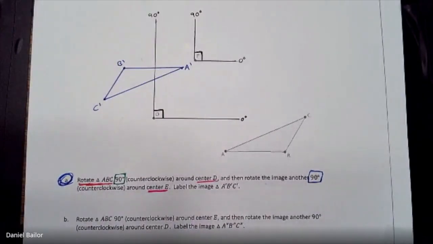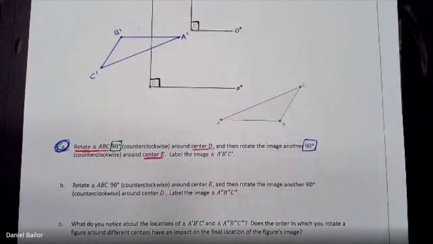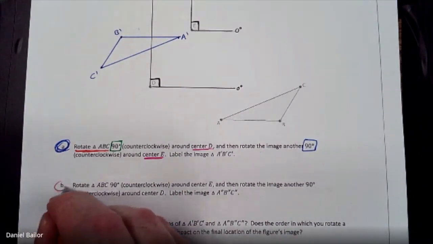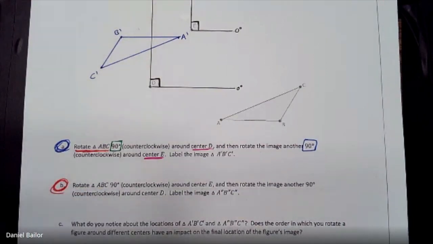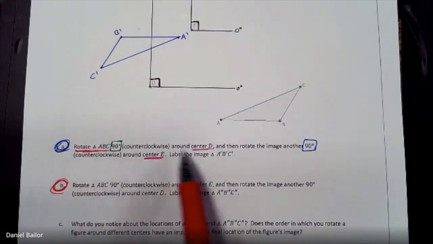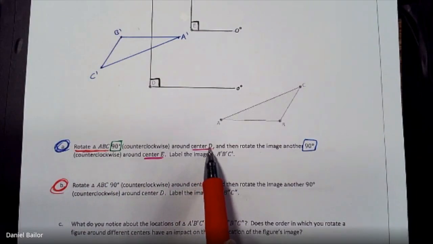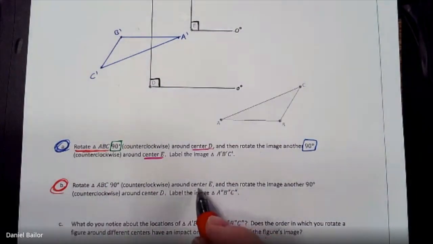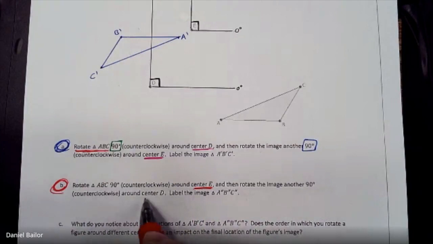Part B now. Rotate triangle ABC 90 degrees around center E and then rotate the image another 90 degrees around center D and label it the prime prime. Now you'll notice this sounds a lot like letter A, except there's a difference. In letter A, we did center D first. In letter B, we're doing E first, then D. Do you see how they switched what order we use the points? So the order of the points switched.